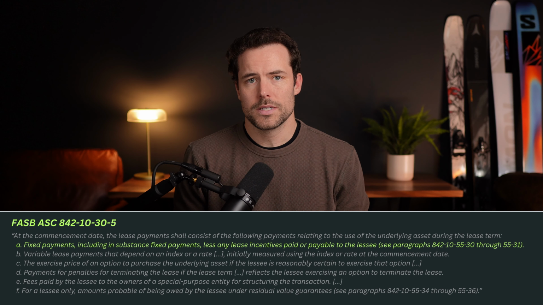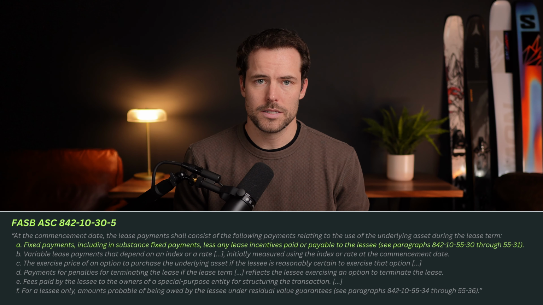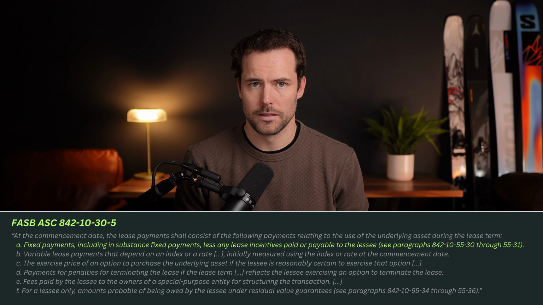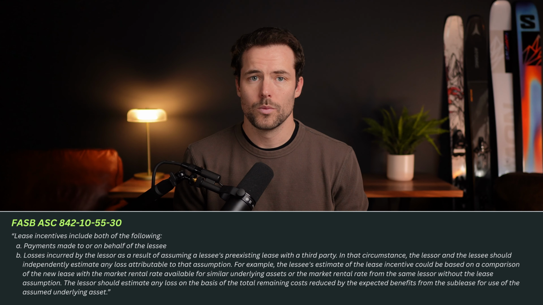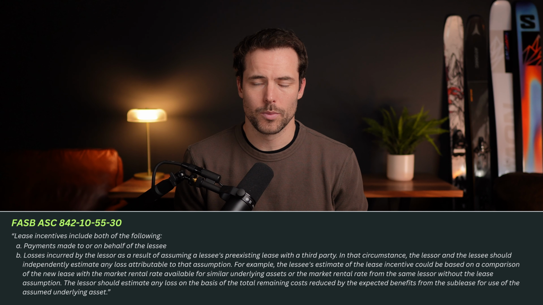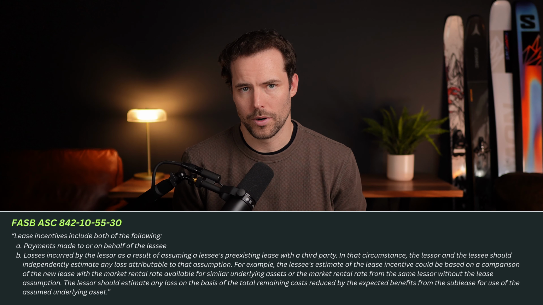And you can see the first item the paragraph lists as a lease payment is fixed payments less any lease incentives paid or payable to the lessee. The guidance then points us to paragraph 842-10-55-30, which defines lease incentives. According to that paragraph, lease incentives include both payments made to or on behalf of the lessee and losses the lessor incurs by assuming a lessee's pre-existing lease with a third party.